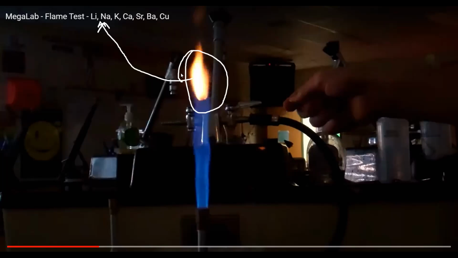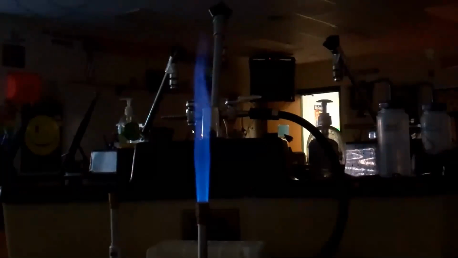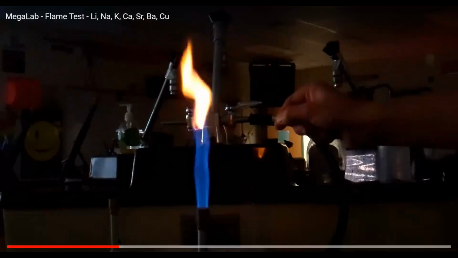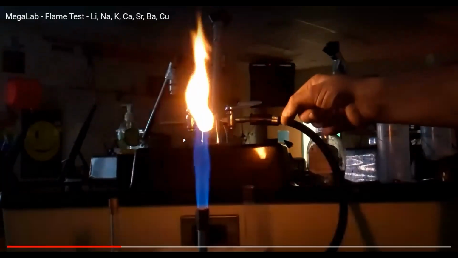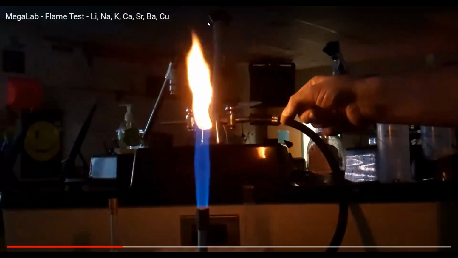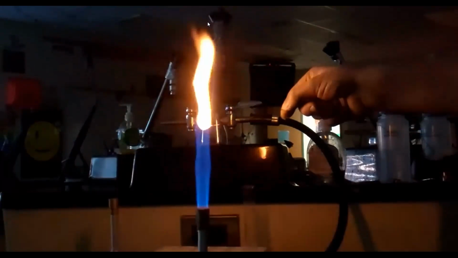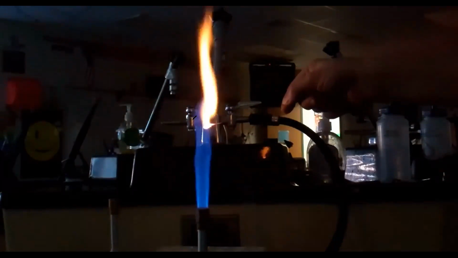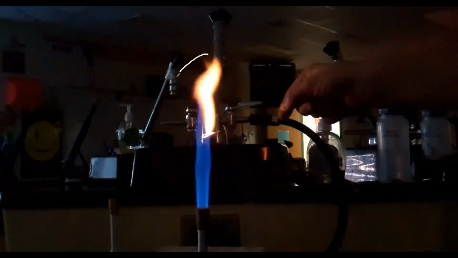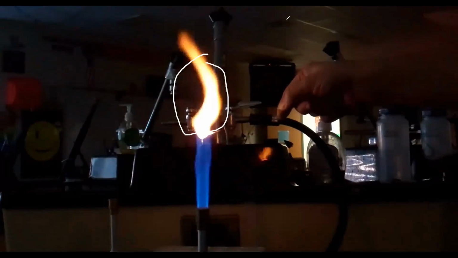So you can see as we are burning, there's a different flame color which shows that the element present was sodium. This is still sodium, but if you take a greater amount of the sample, then you will see a greater intensity of the flame.